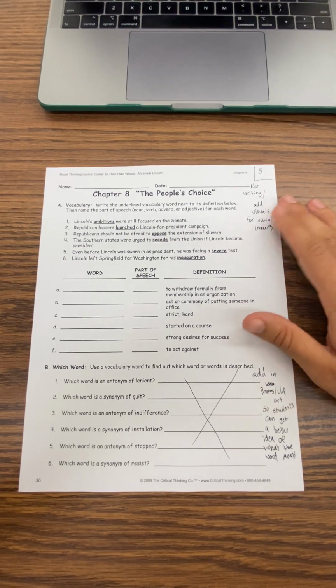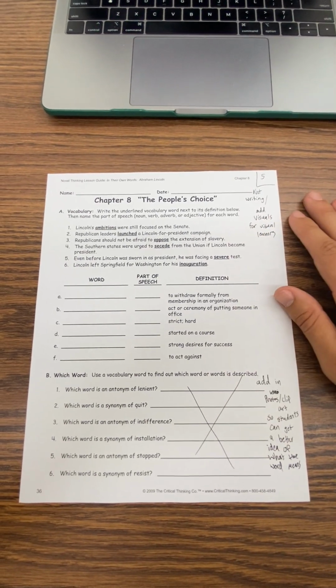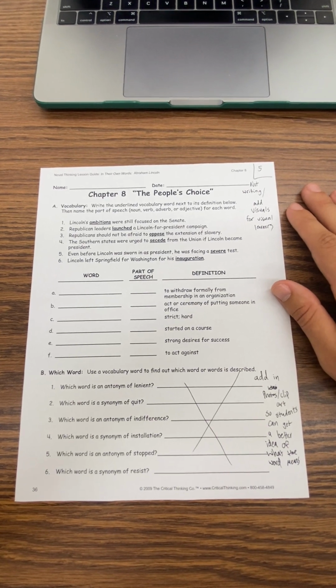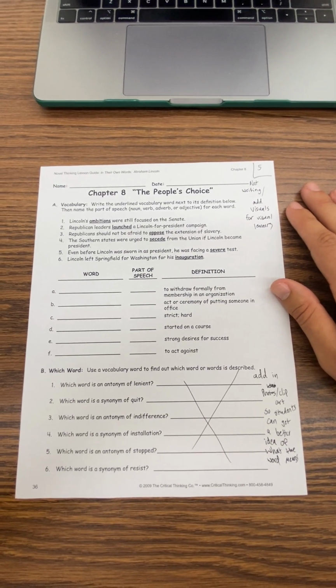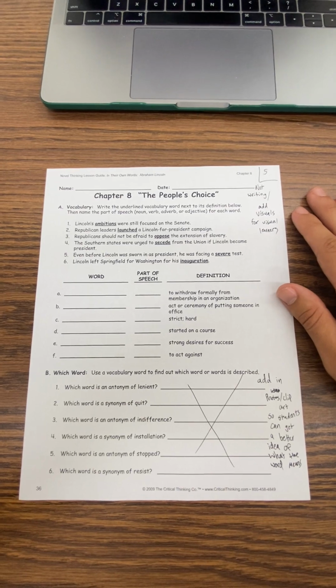So yeah, that's my 5th one. This was my own personal one that I came up with. And those are my 5 adaptations for worksheets for working with children with disabilities.